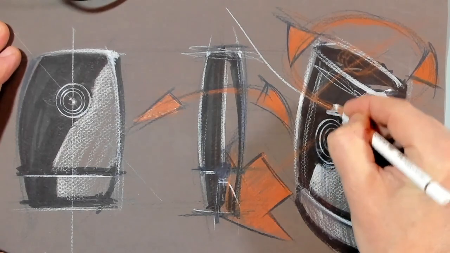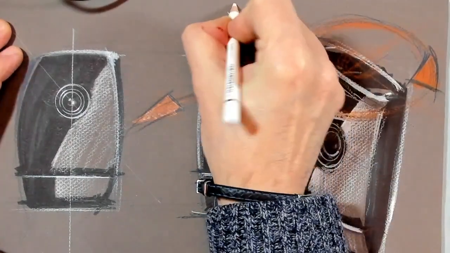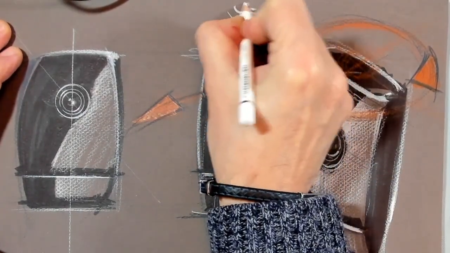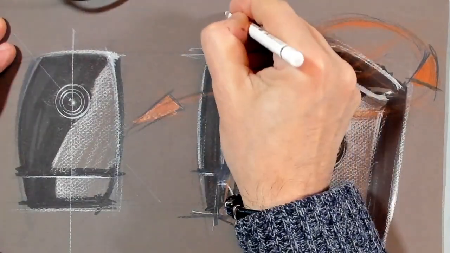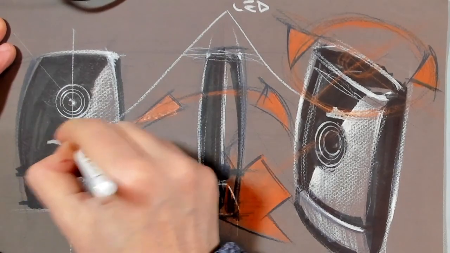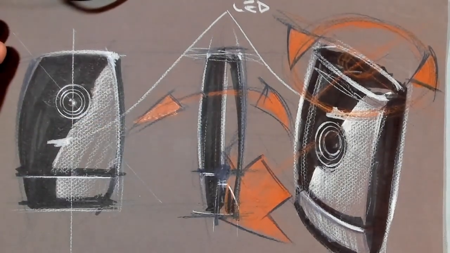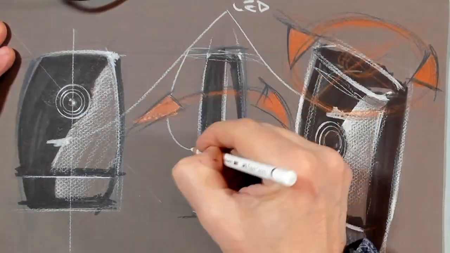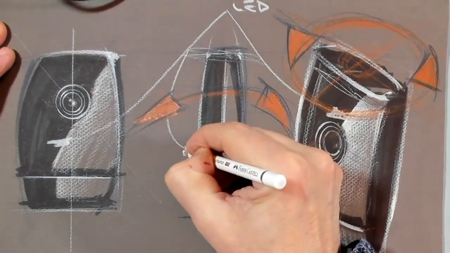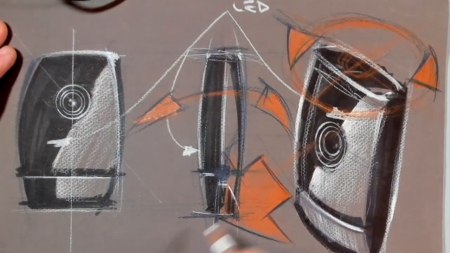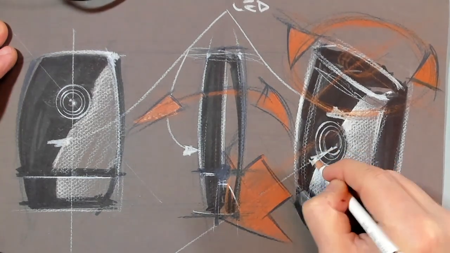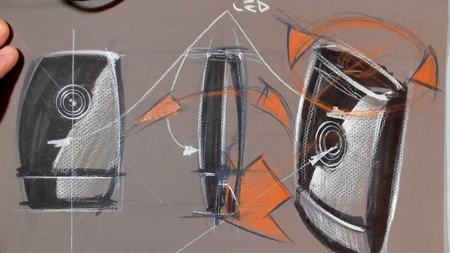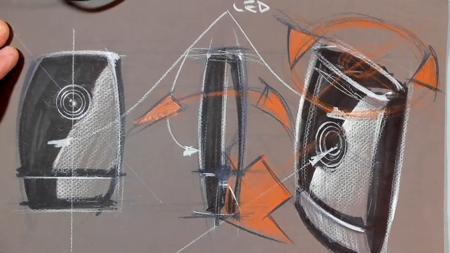Oops. And here we can write LED, you know, and we can do the same thing here. You can do like here. And then we can do another one here, and we write camera. Cam. You see?